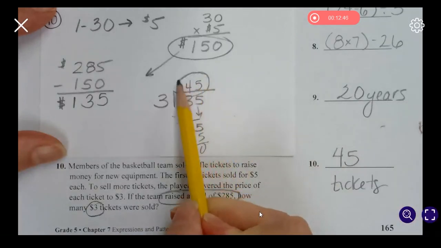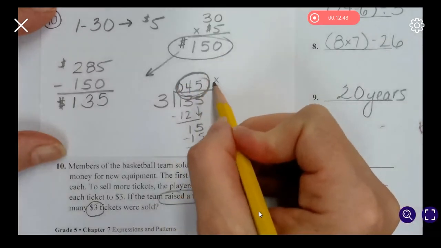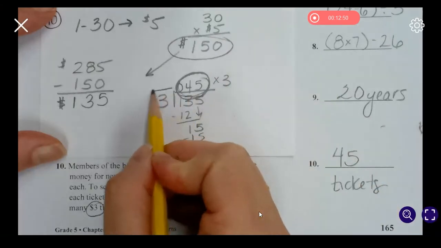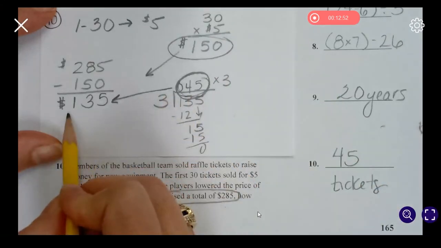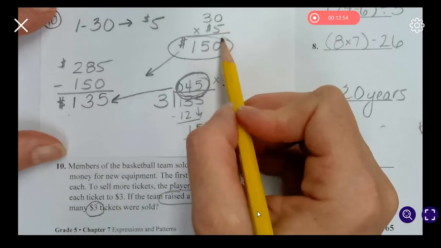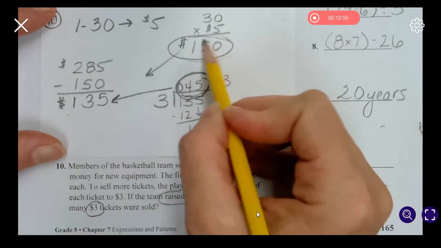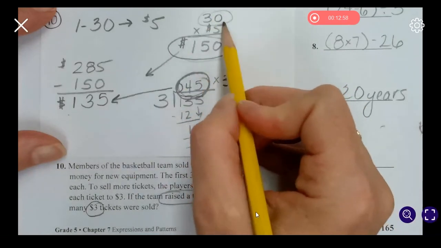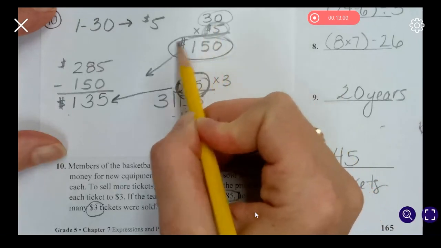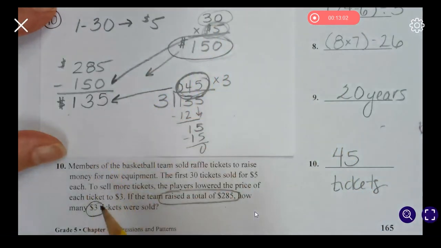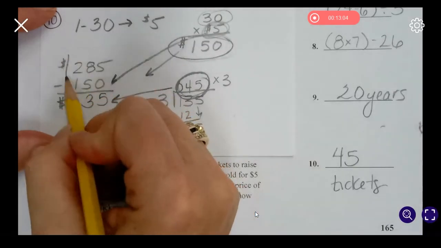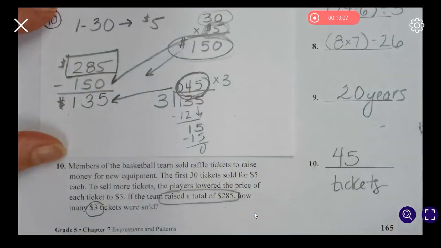So they sold 45 tickets at $3 a piece for $135. They sold $150 worth of tickets. They were 30 tickets for $5 each, and that got them $150. Okay, and then they raised a total of $285.